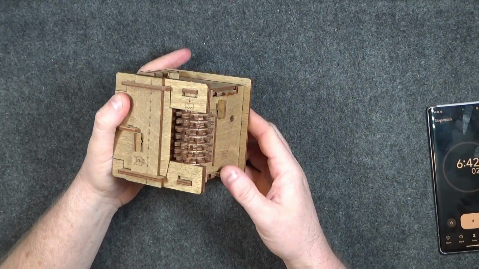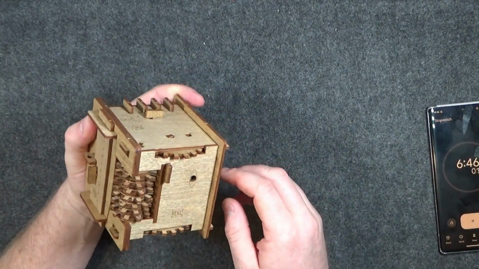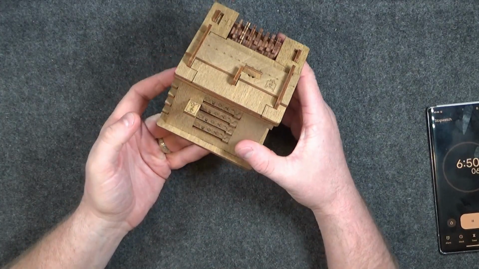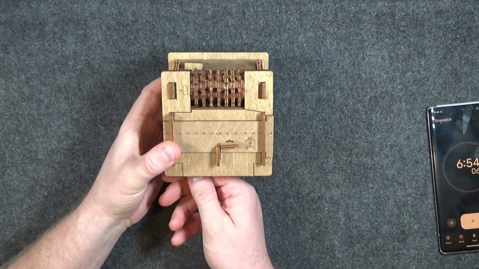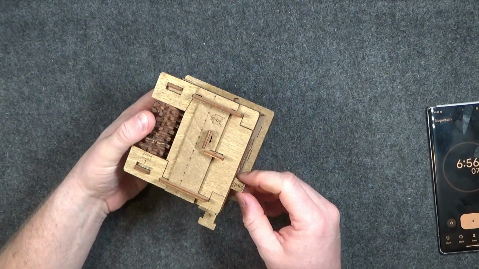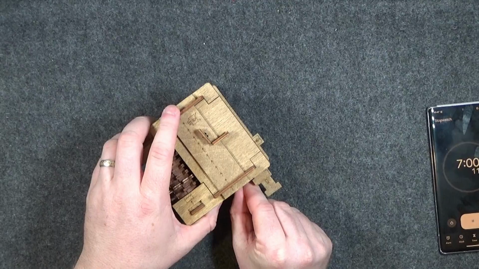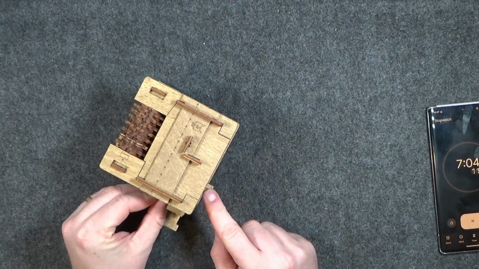All right. What did that do? Oh, did that? How did this pull out? This came out.